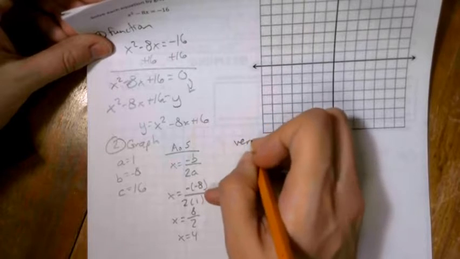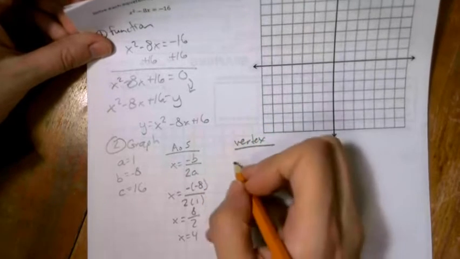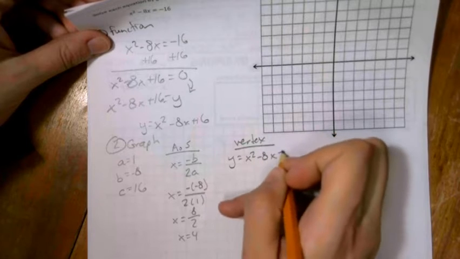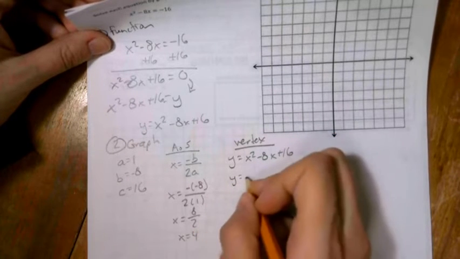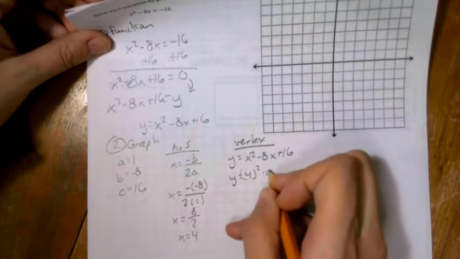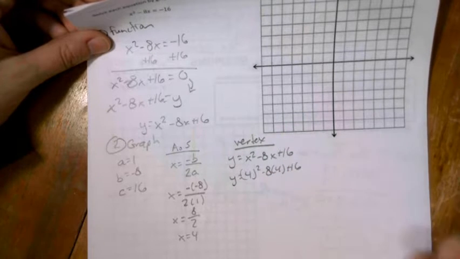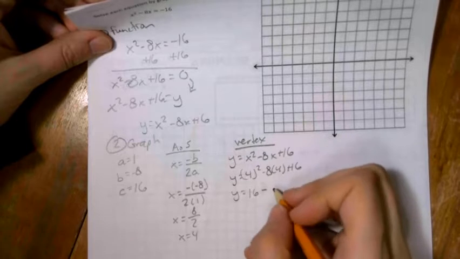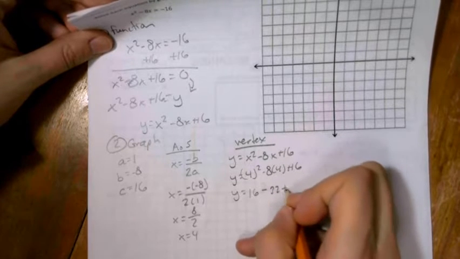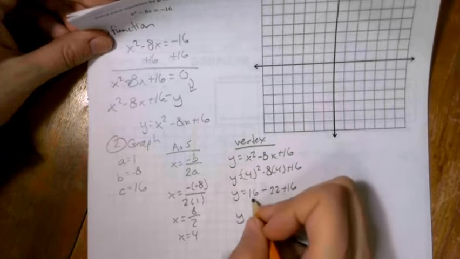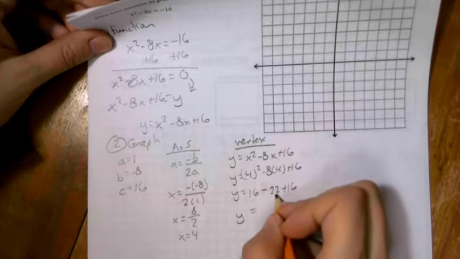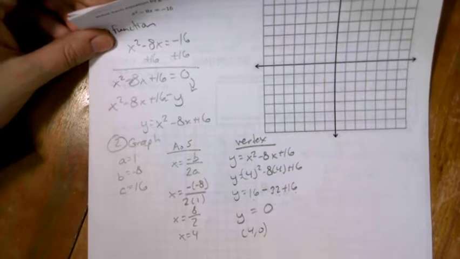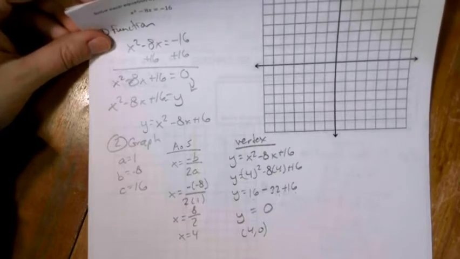Let's plug that in to find our vertex. So I have y equals x squared minus 8x plus 16. So we get 4 squared minus 8 times 4 plus 16. Well, that's 16 minus 8 times 4 is 32 plus 16. 16 minus 32 is -16. -16 plus 16 is 0. So my point is (4, 0). Wait a second. Let's plot that and take a look.